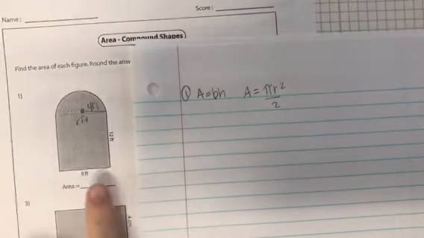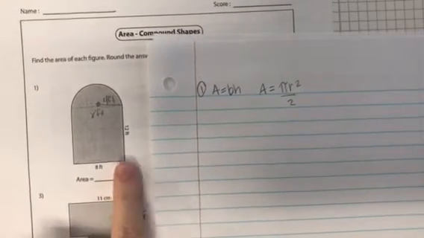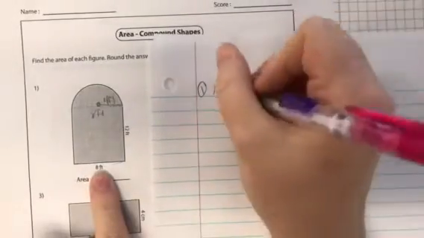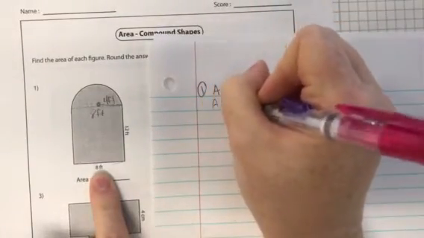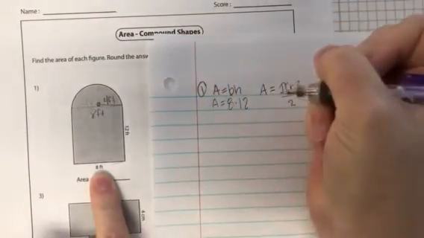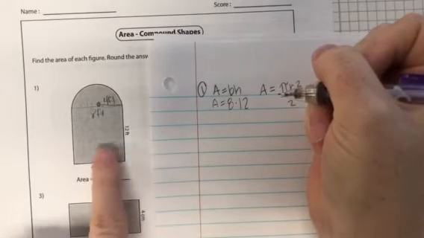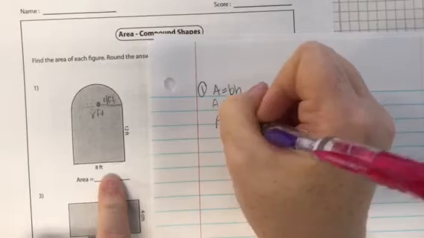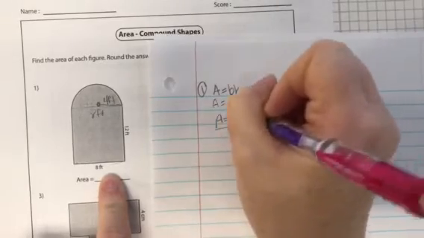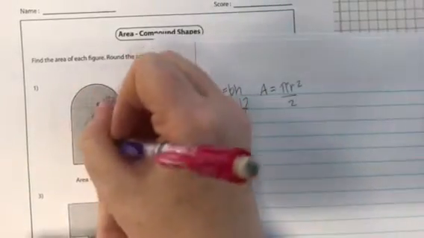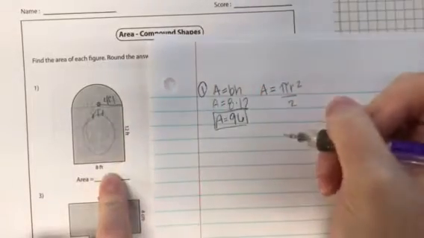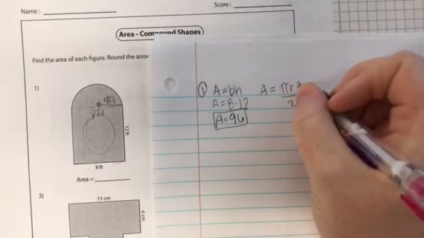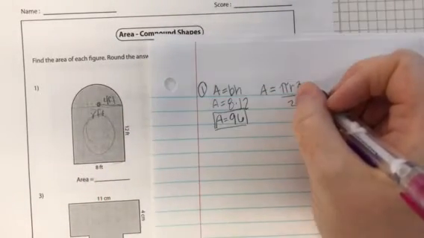Okay, so my first figure is going to be my rectangle here, okay? So I have a base of 8 and a height of 12. Okay, so 8 times 12 would be 96. So that is this part of the figure. We figured that out. Now we go to that circle, okay? Make sure you're taking it step by step.